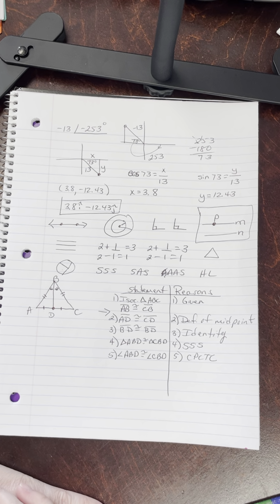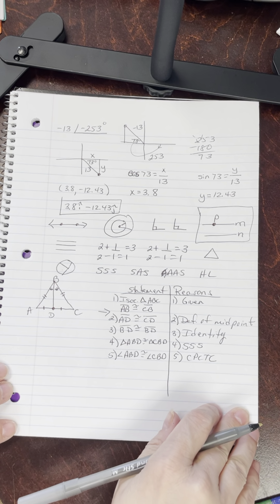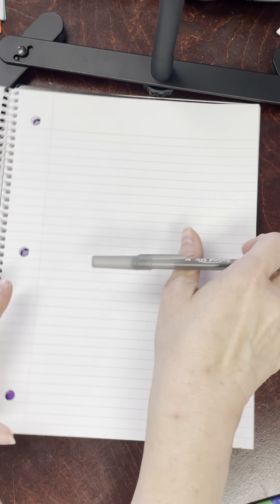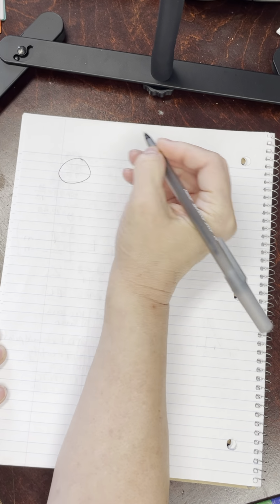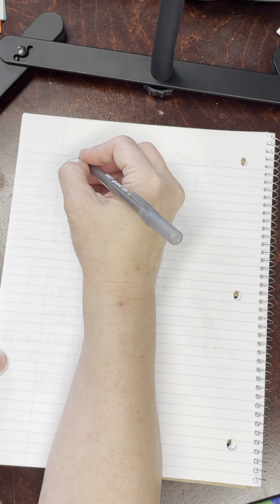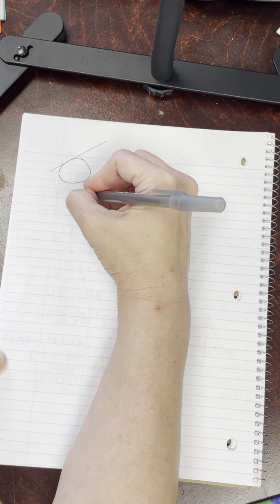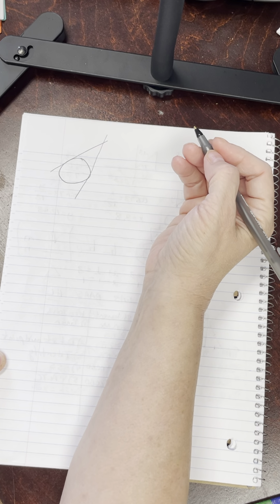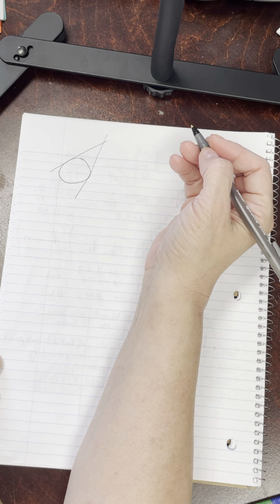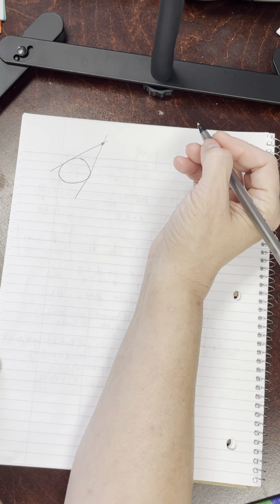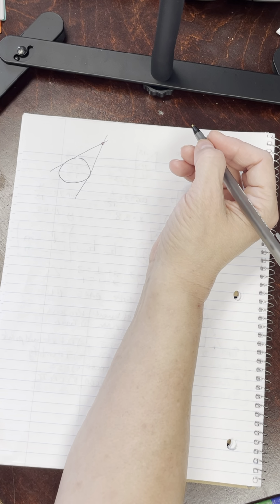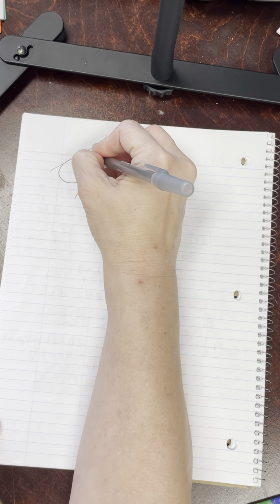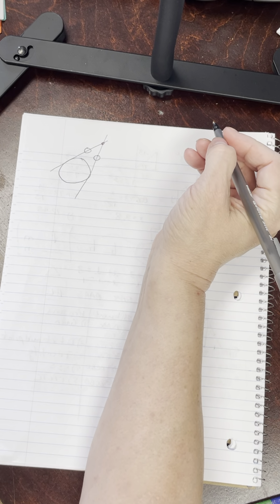All right, example 2. Prove that if 2 tangents to a circle... I definitely do not have room to do all of that there. Let's just draw the picture on the next page. So I have a circle, I'm told, and 2 tangents to the circle. Tangent here, and prove that if 2 tangents to a circle intersect at a point outside of the circle, then the lengths of the tangent segments are equal. They want me to ultimately prove that this and this are the same.